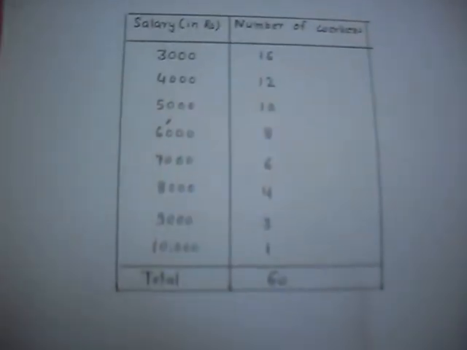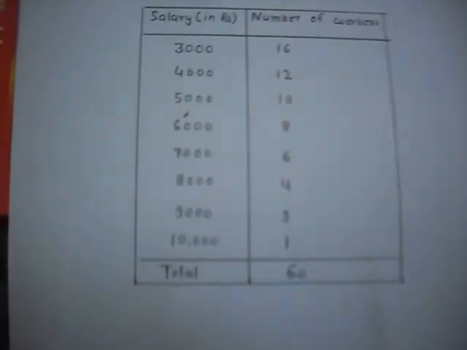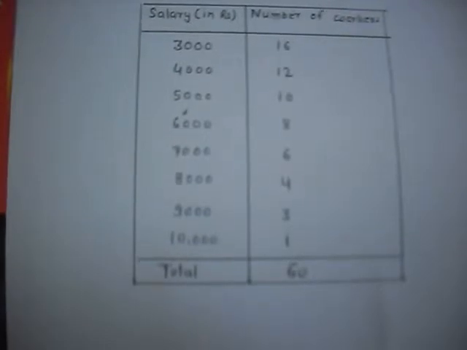This data is given in a single line. The other method is when the data is large and is given in the form of a frequency distribution table like this. This is a frequency distribution table.